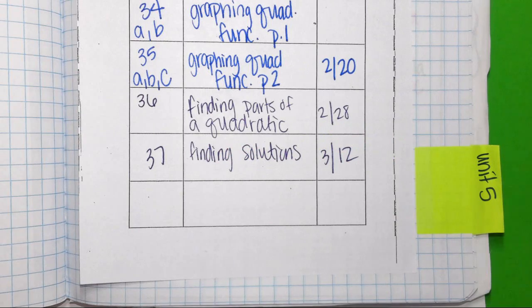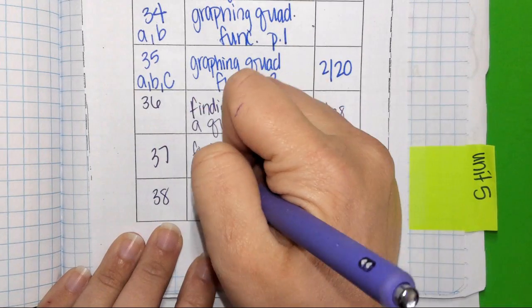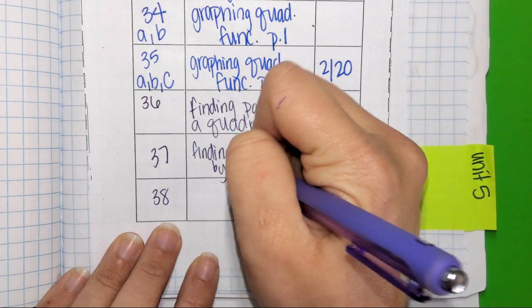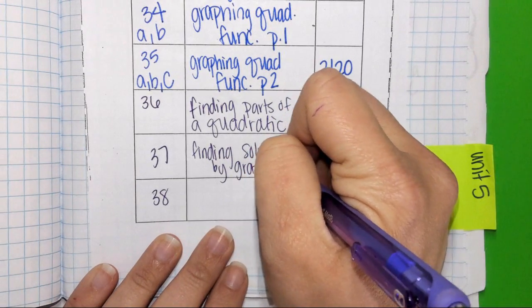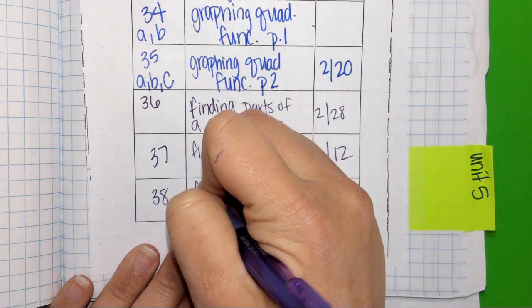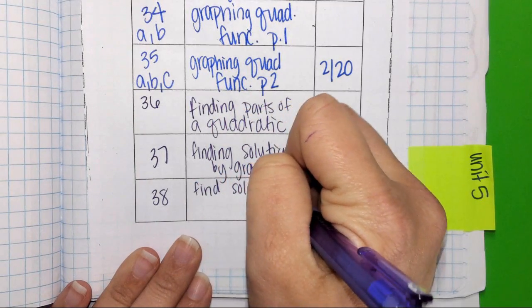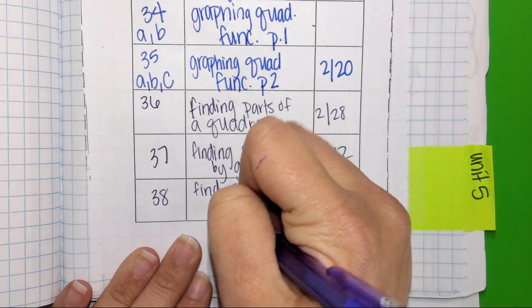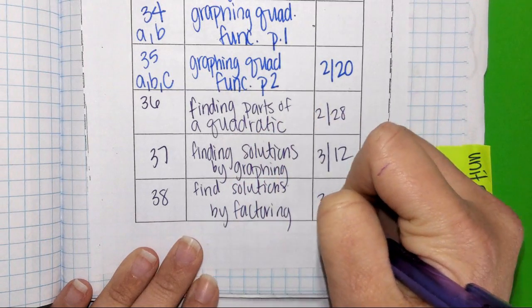Please go to this page in your handy dandy notebook, because today we're going to find solutions by factoring. So we're bringing back our factoring skills. Oh wait, is that the right one? Yes.